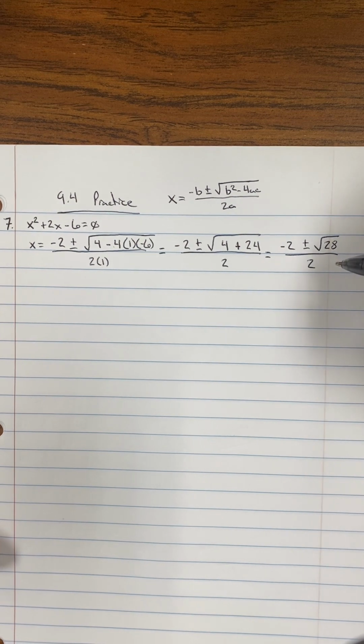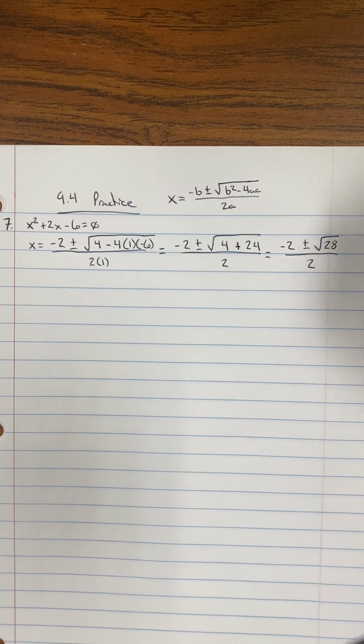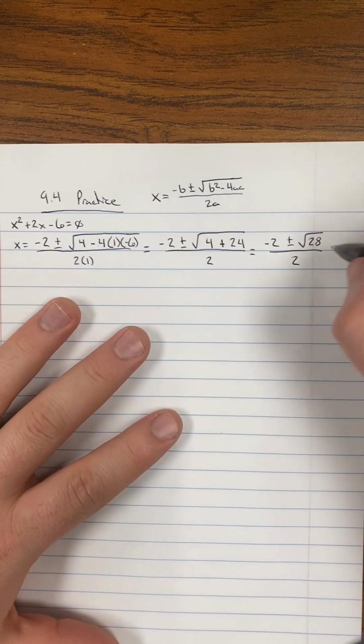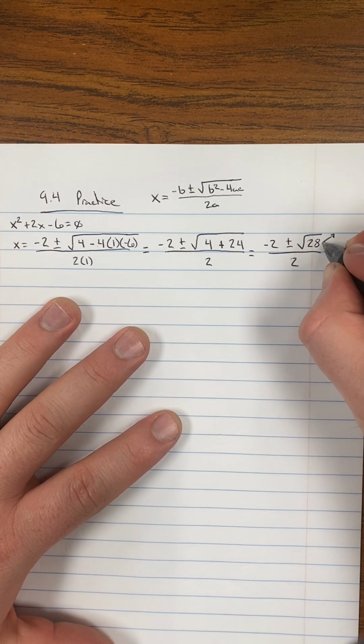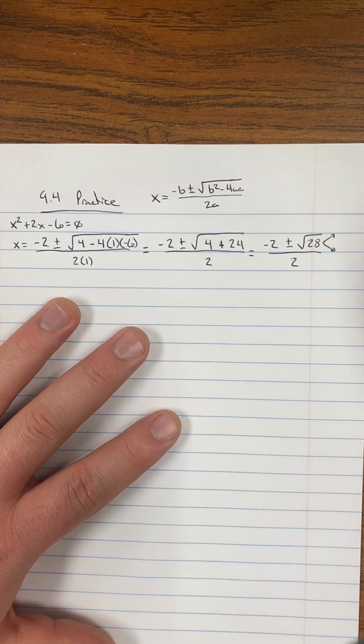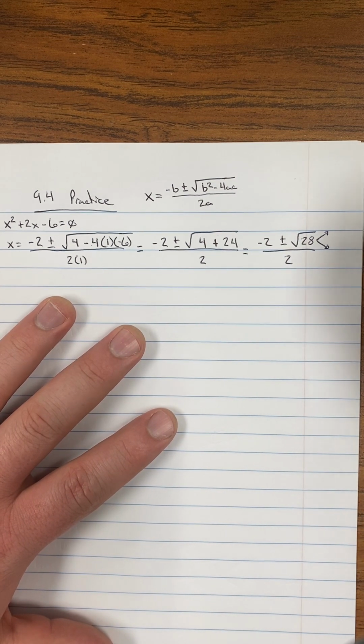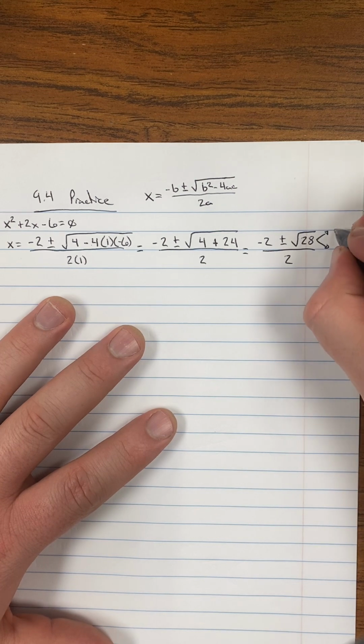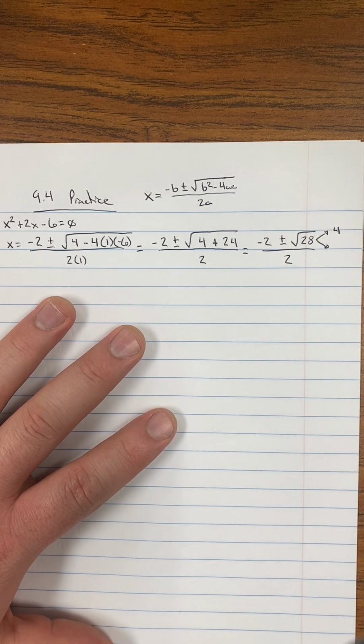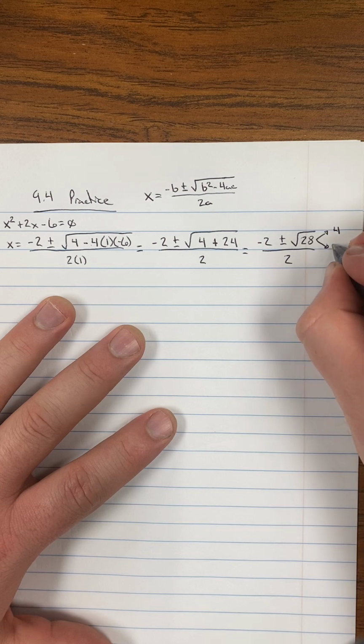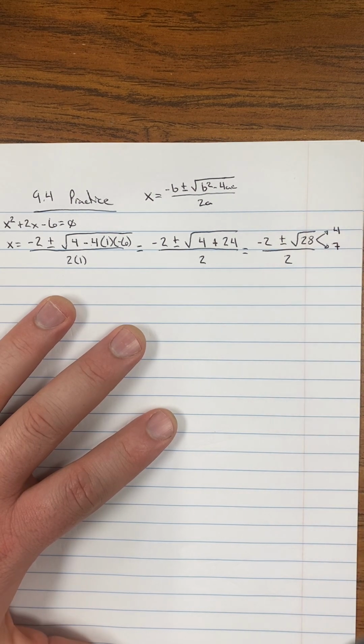Okay, this might be the part where you're starting to think, wait, I don't know what the square root of 28 is. Well, if you remember back in chapter 6, we do know how to simplify this though, right? And we know that this can be split into two things. Here we can have two things multiplied to make 28, right? And what we're looking for is a perfect square. So what's a perfect square that can go into 28? And the answer is 4, because 2 times 2 makes 4. So we get 4 times 7 makes 28.